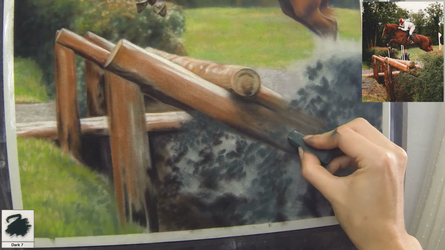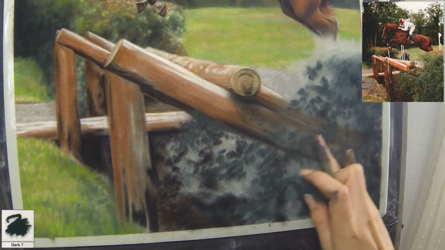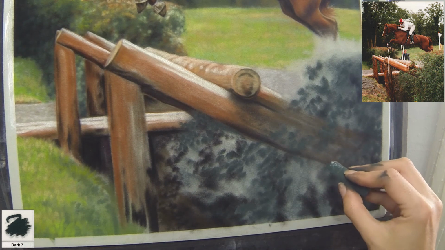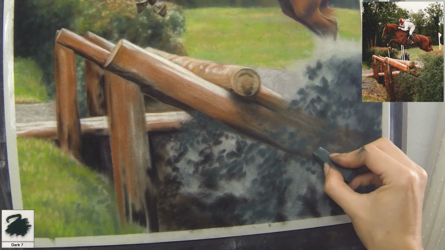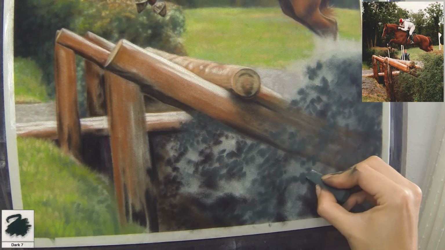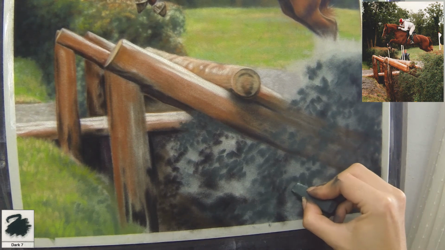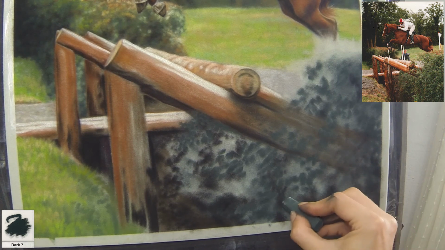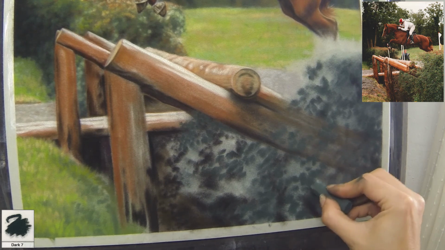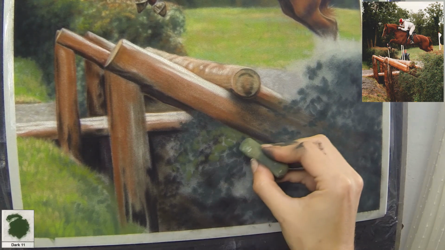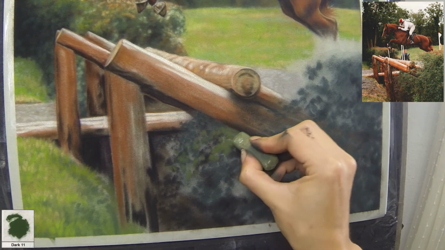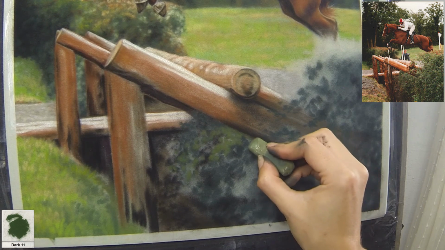And just lastly, I want to show you a quick build up of the hedge in the foreground. So I've already shown you the whole hedge build up in the background. I'll not show you every section of this. But like before, I've used the black and the dark 7, and I'm just dotting in the darkest areas and creating the texture.